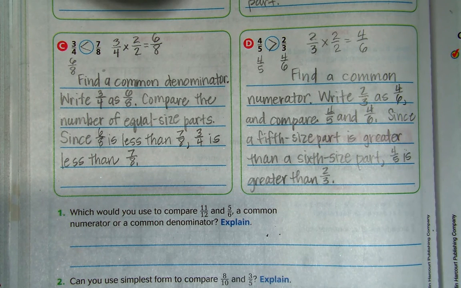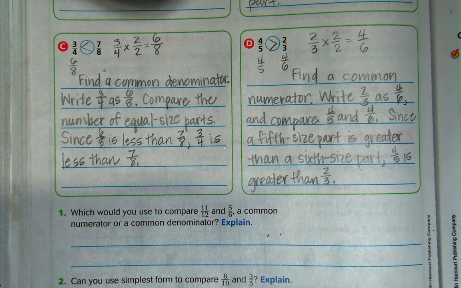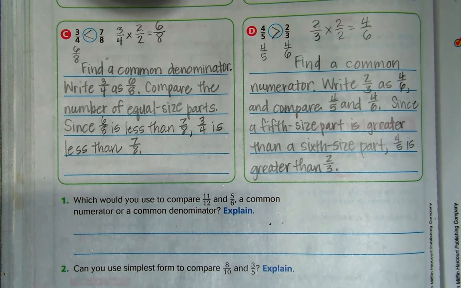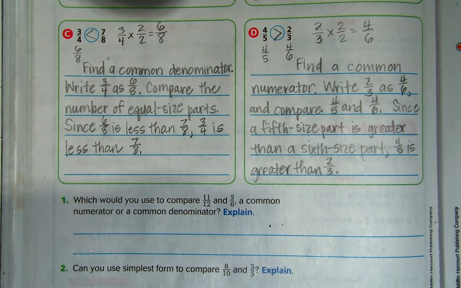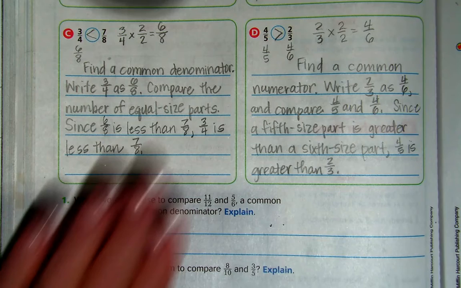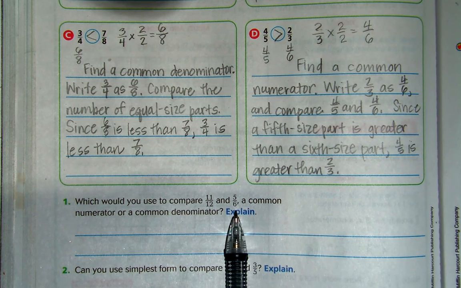But sometimes on those state tests, they're going to ask you questions like this, and you're going to have to give an explanation of your reasoning and how you found those answers. So let's look at number 1. Which would you use to compare 11/12 and 5/6? A common numerator or a common denominator? I've got 11 and 5 as numerators, and 12 and 6 as denominators.